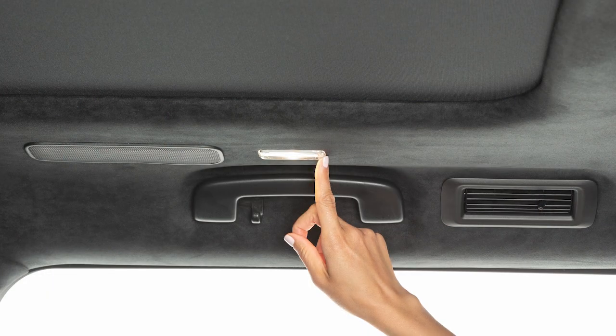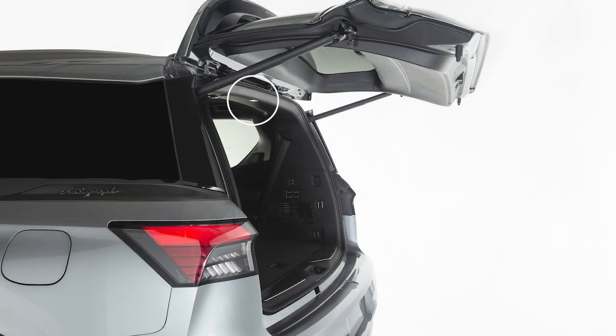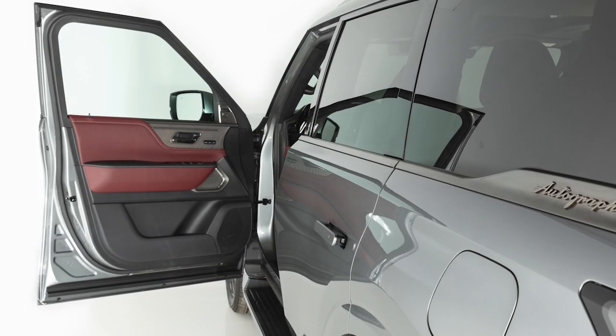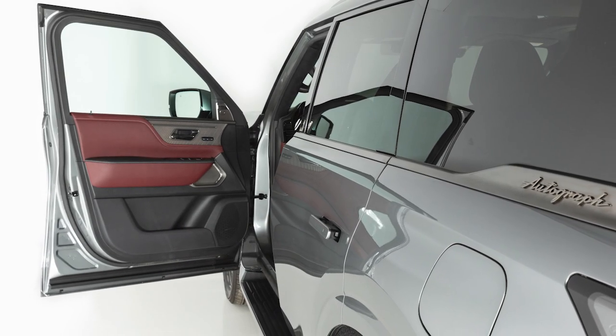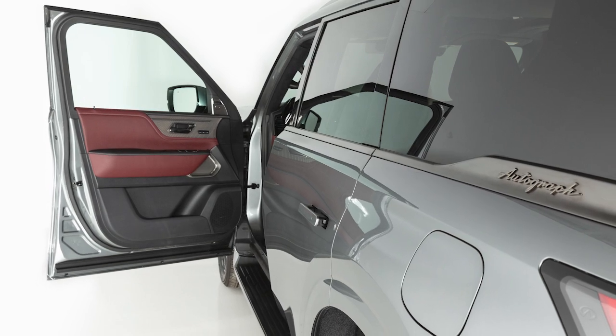Touch the rear personal light once to turn it on, again to dim the light, and once more to turn the light off. The rear cargo light will illuminate when the lift gate is opened and turn off when it closes. If so equipped, the INFINITI light path will project onto the ground when the driver's door is opened within 60 seconds of turning off the engine.